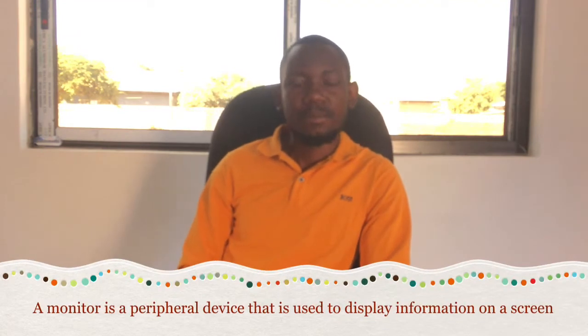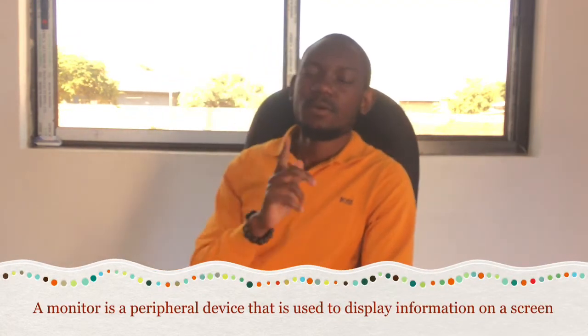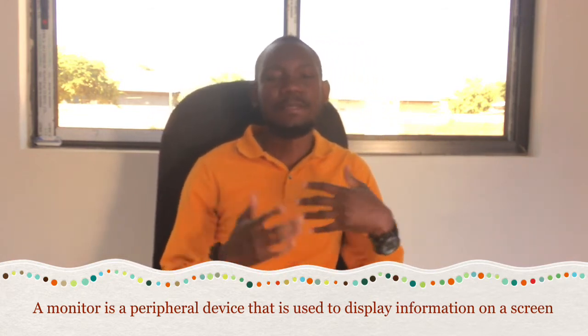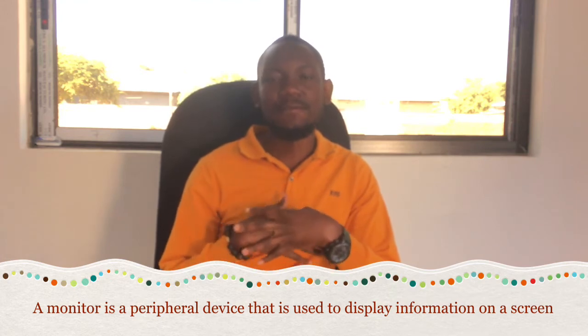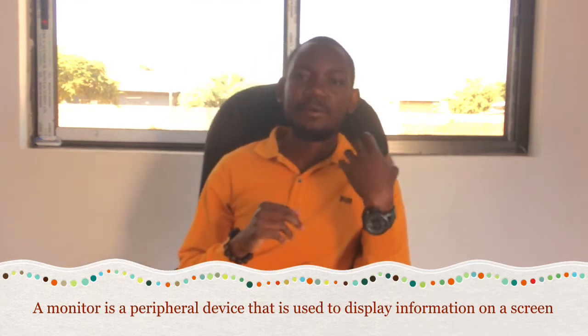The first type of output peripheral device that we'll look at today is known as a monitor. A monitor is used to display information in soft copy. It is used to display information that has been processed, but the information can only be displayed on a screen, and the screen is what we refer to as a monitor.